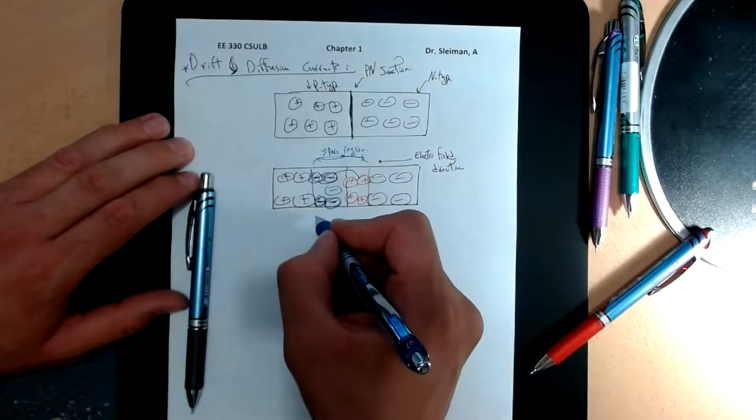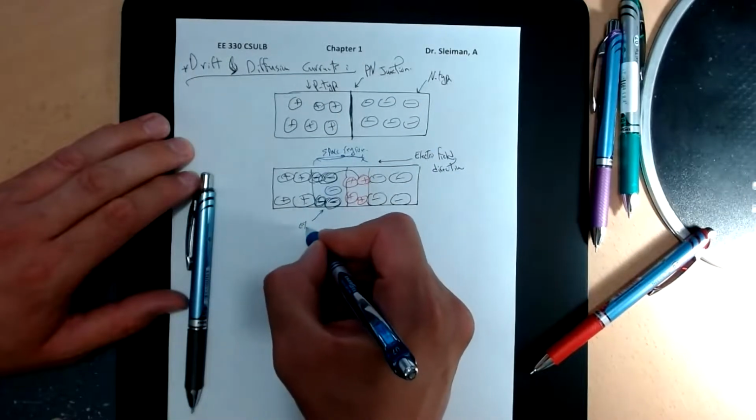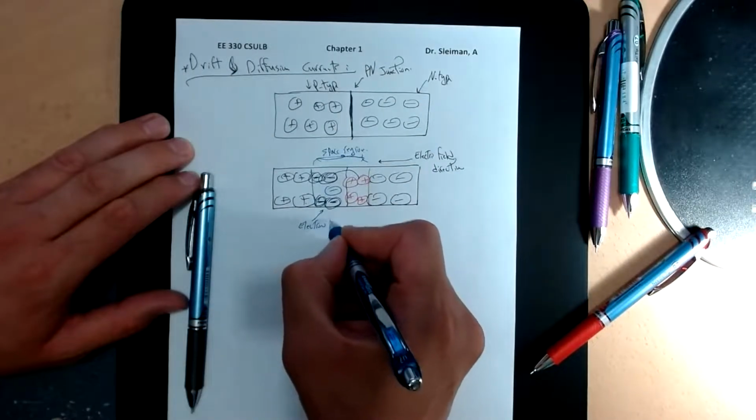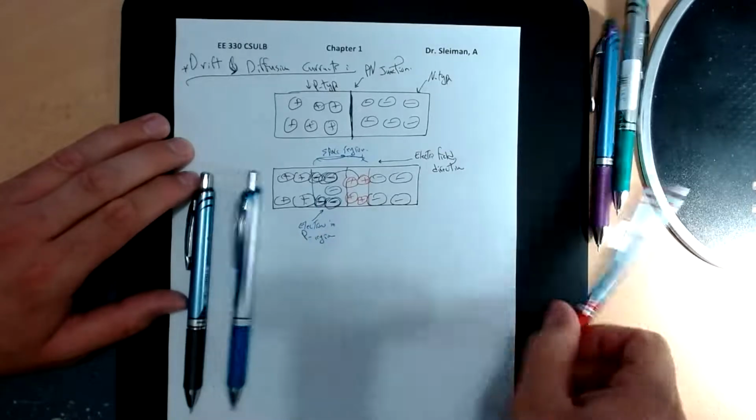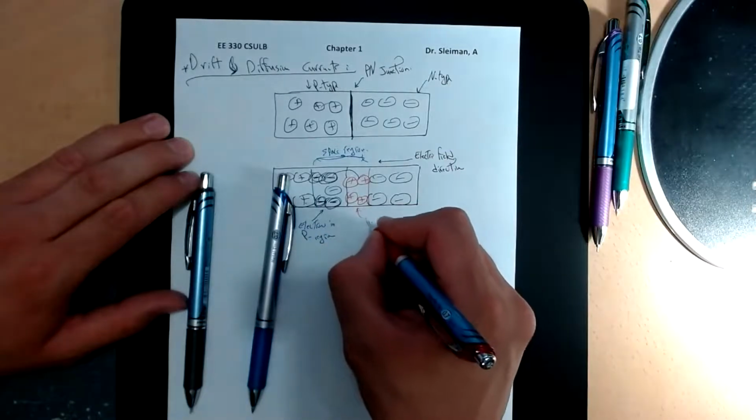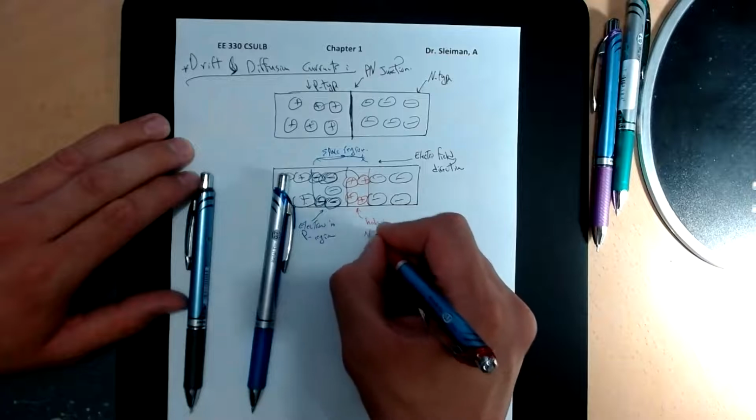So those are electrons in P region, and we can call these holes in N region.